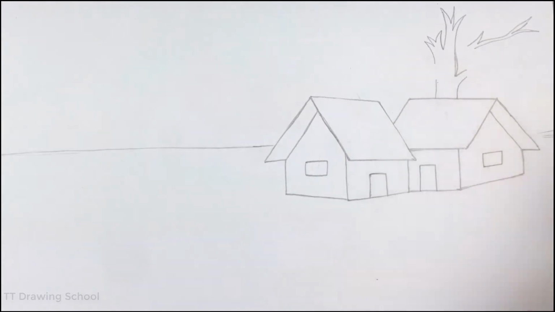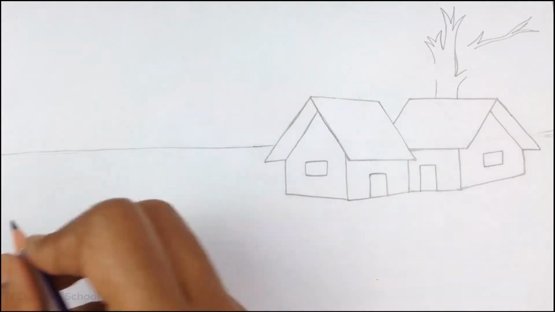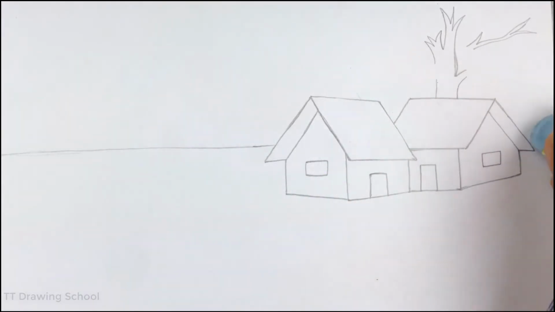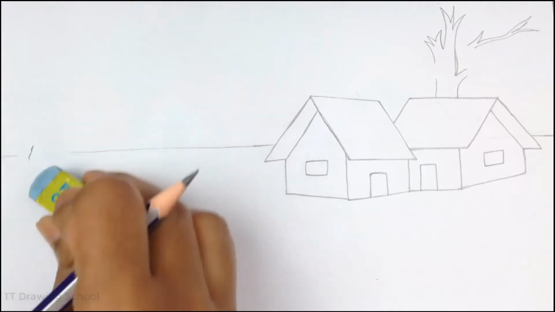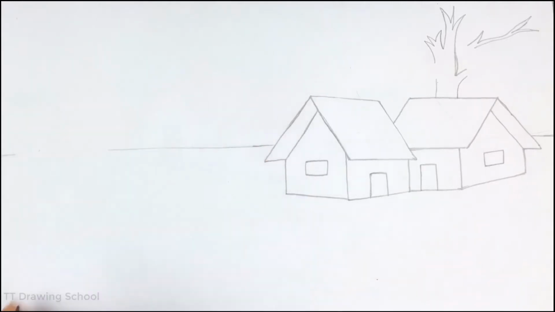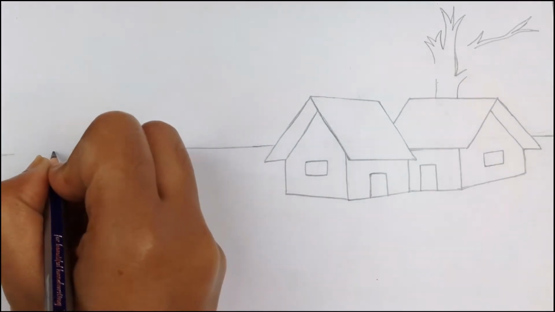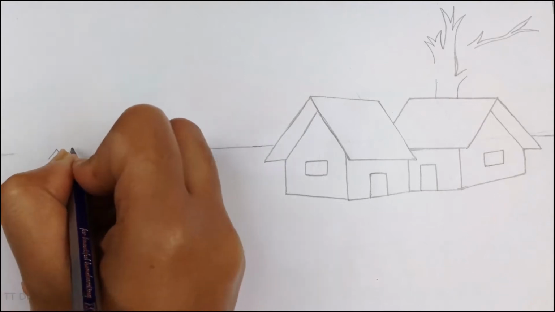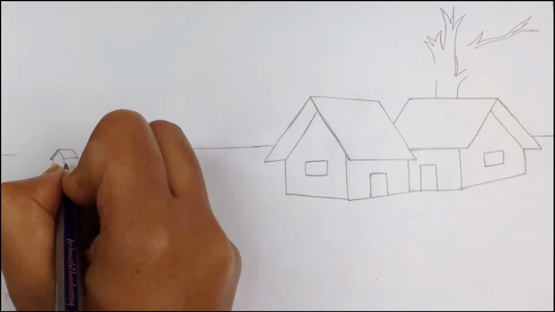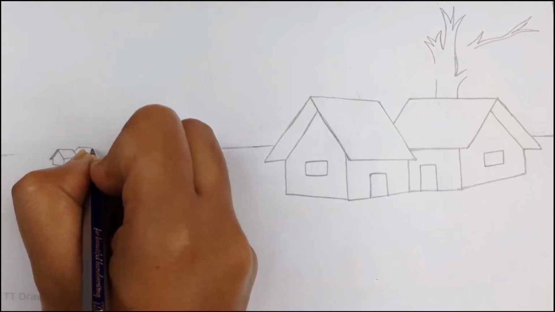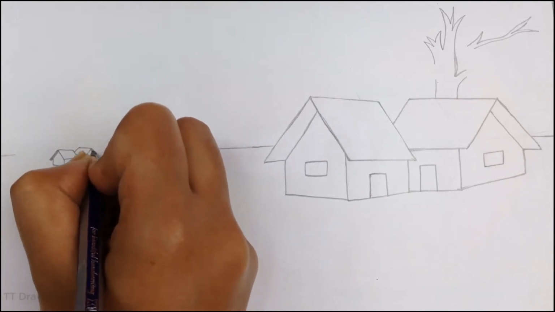Don't worry, I will draw the leaves with color. And now I'm drawing some tiny houses far from these big houses.